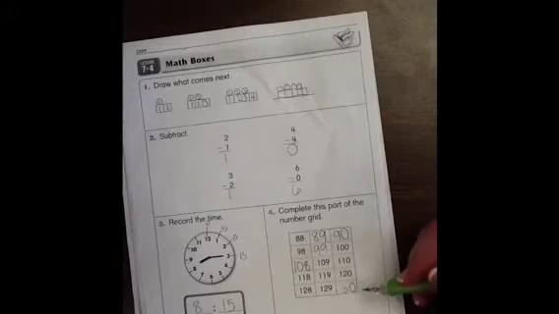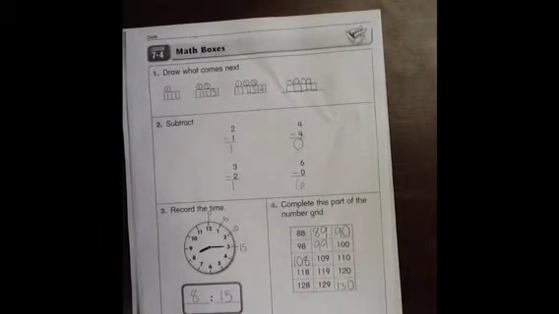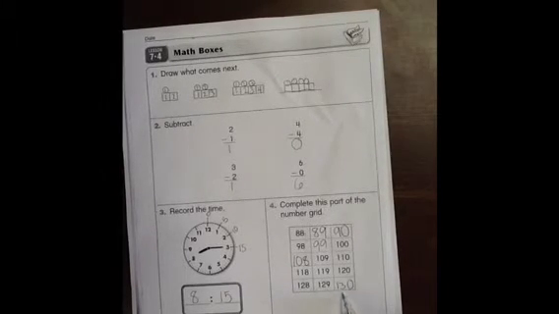But are we counting without that 1 now? No, so we have to go back through and write the 1 in. Let's double check our answers. 128, 129, and 130. Good job. You guys have done a fantastic job. You are now ready to move on.